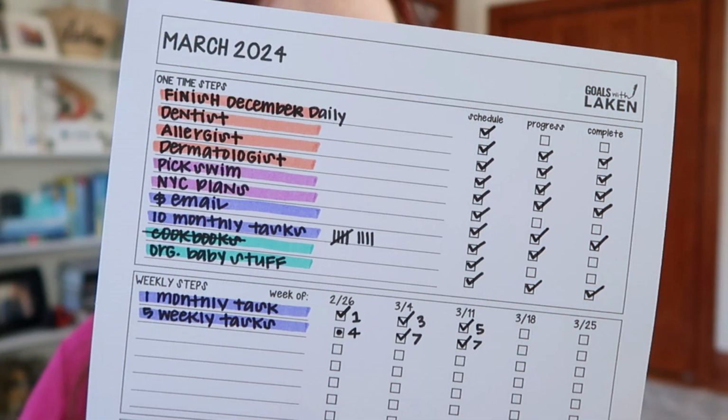The last one-time step was to organize all of the baby stuff in the kitchen. Like my little girl's eating real food. Like what? But I did that. It's all organized, and it like makes, I can't talk about it.